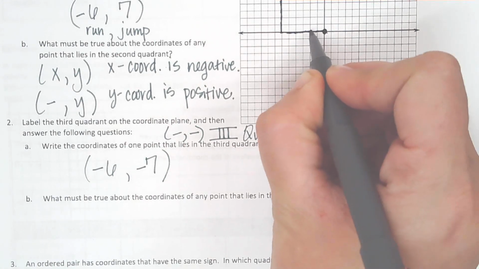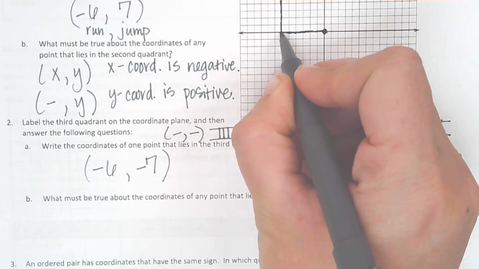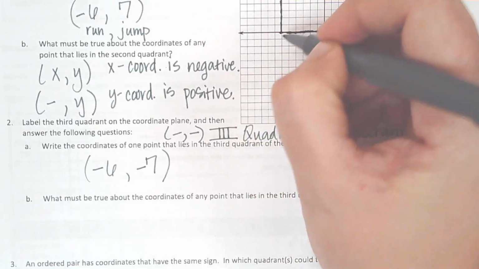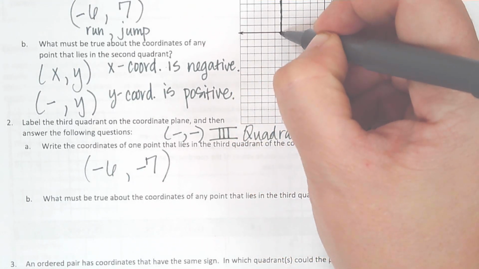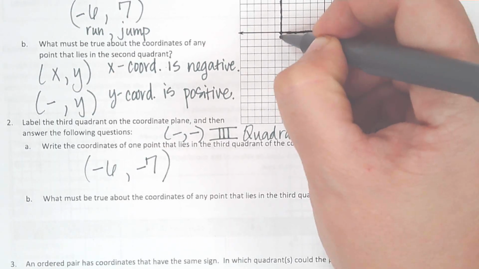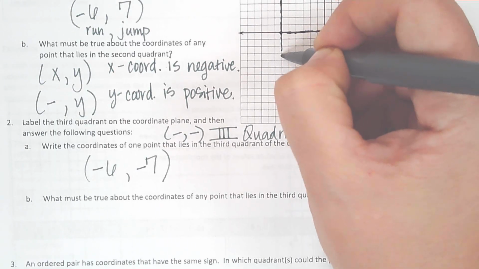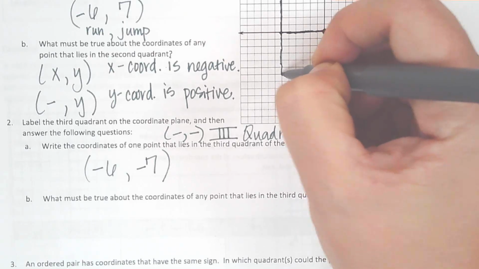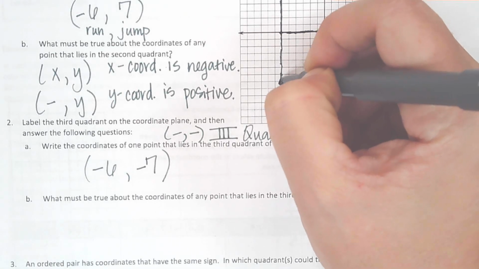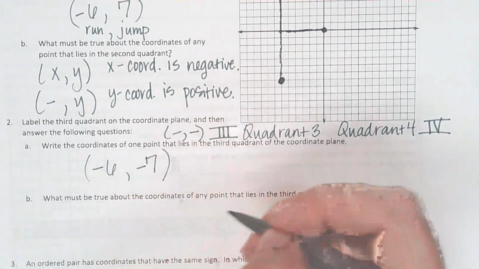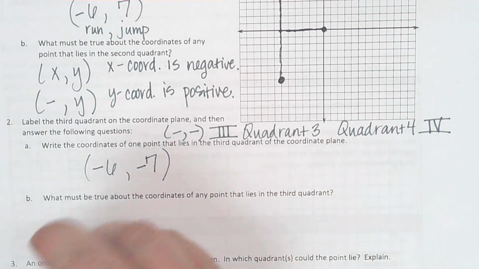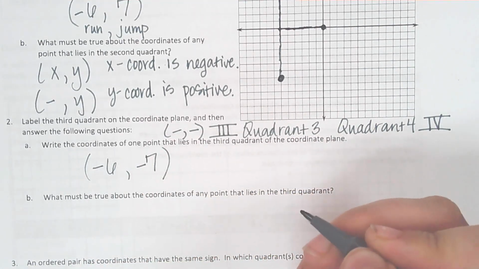Well, 1, 2, 3, 4, 5, 6 to the left, and this one is going to be, instead of 7 up, we're going to drop it 7 down. So what's always going to be true?